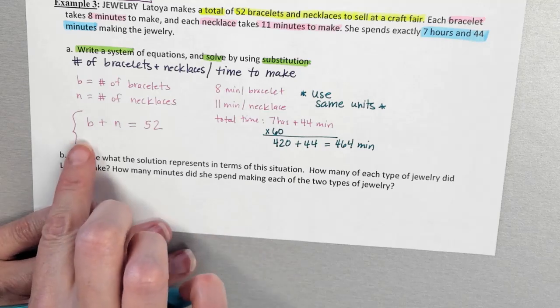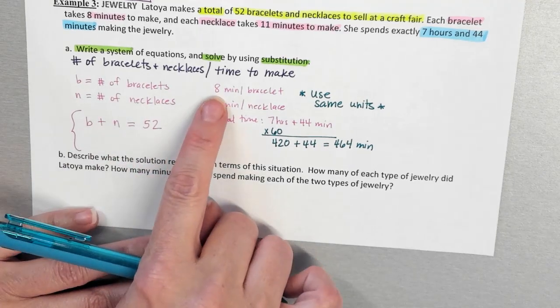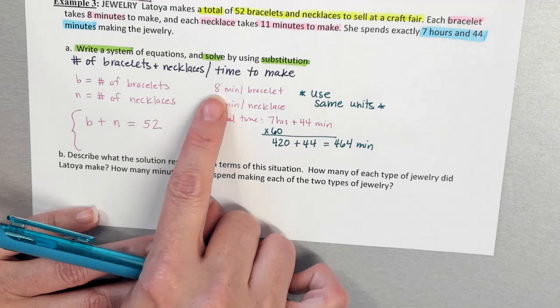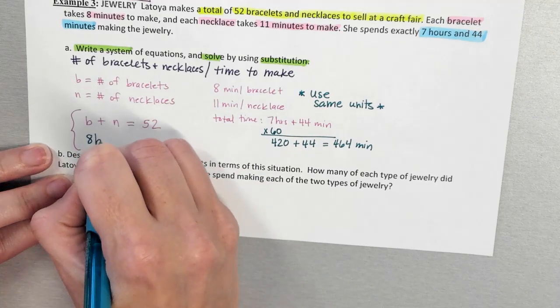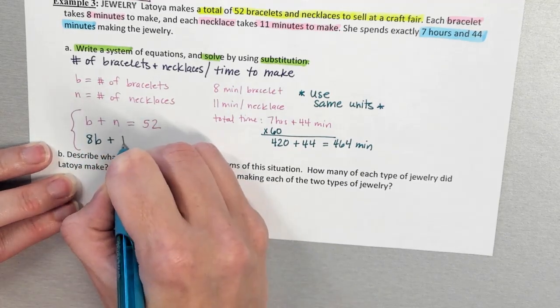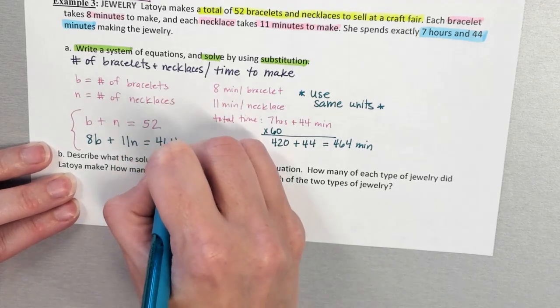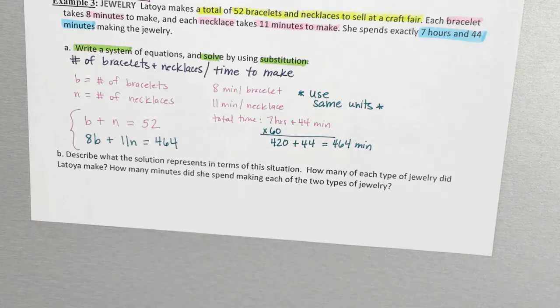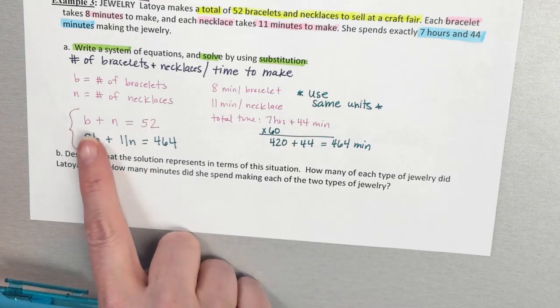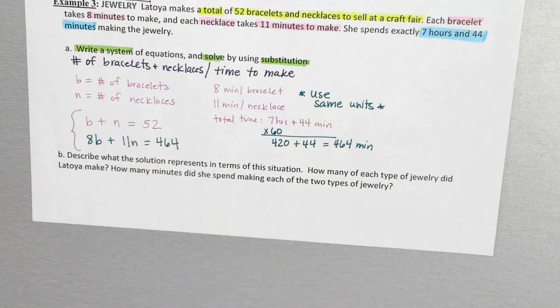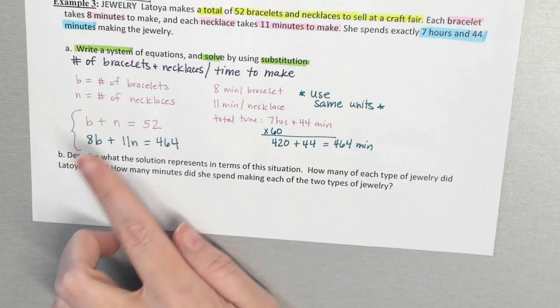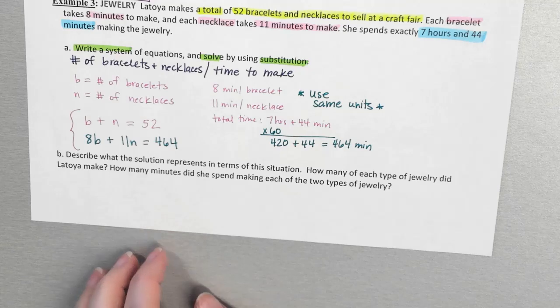Okay, so then our equation has to have the rate with it. So it'll be 8B, because 8 minutes per bracelet, plus 11 minutes per necklace, equals a total of 464 minutes. Okay, now when you do this for practice, we do have coefficients of 1, so you can choose. Even if you don't have coefficients of 1, you can choose. It just means you're going to have to do an extra step to solve. Pay attention up here.